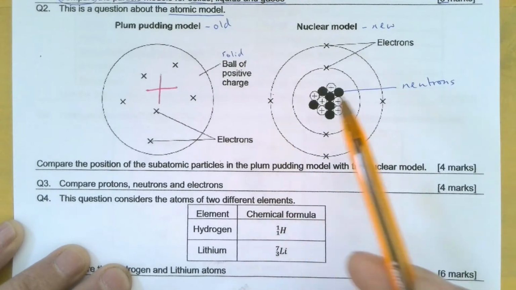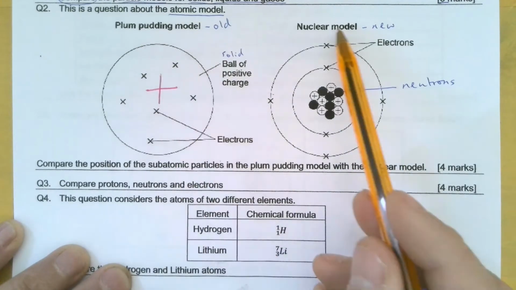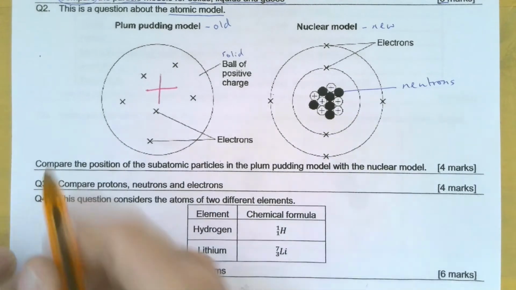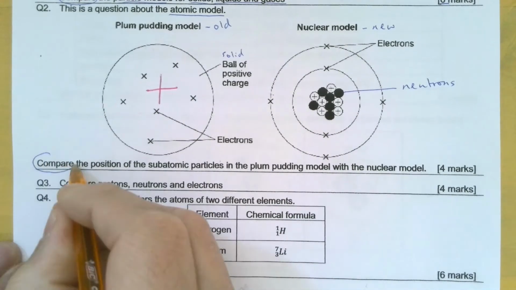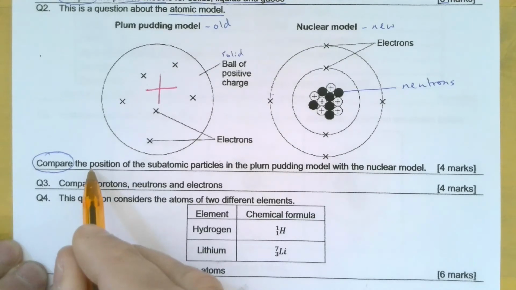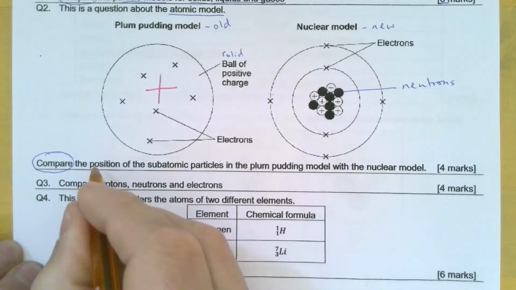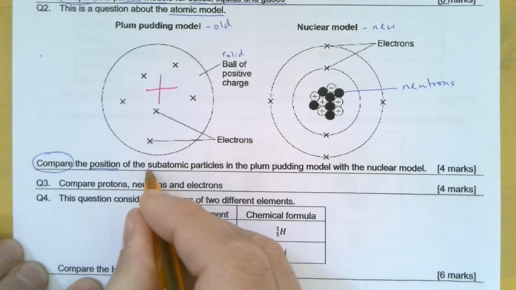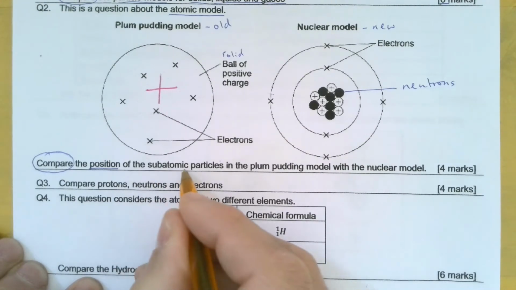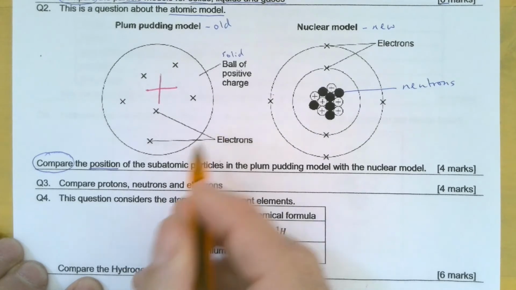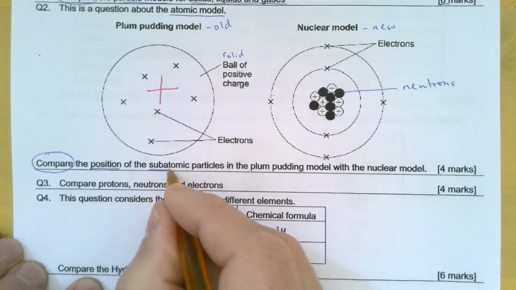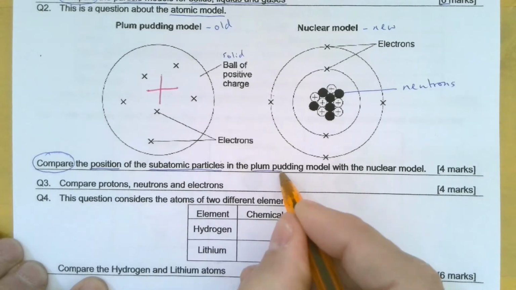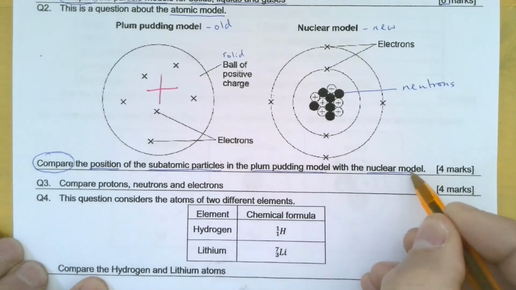Okay, so let's look at the rest of the questions. We've got plum pudding and the nuclear model. It's a compare question. Compare the position of the subatomic particles in the plum pudding model with the nuclear model. Sub means below, subterranean, subatomic, below atomic, so smaller than the atomic. So we're talking about the electrons, the protons, the neutrons. And it's worth 4 marks.